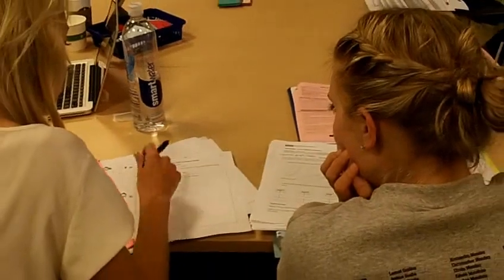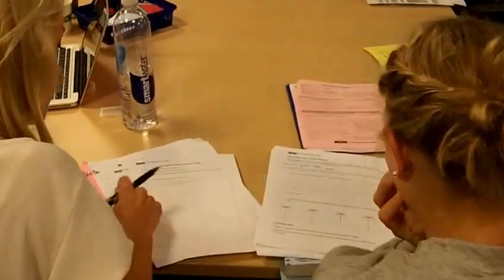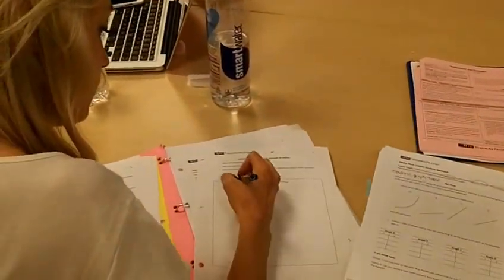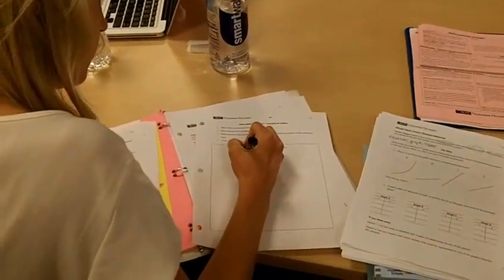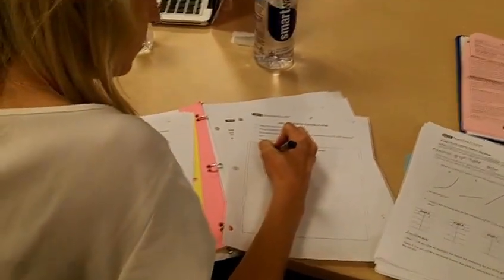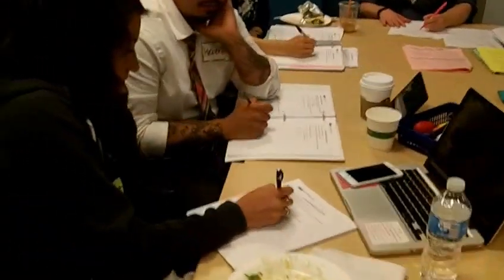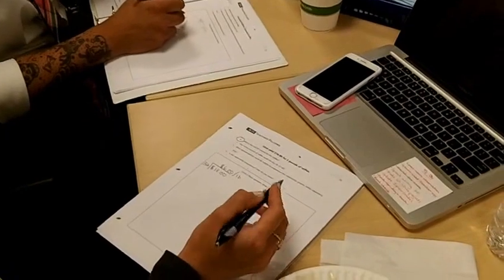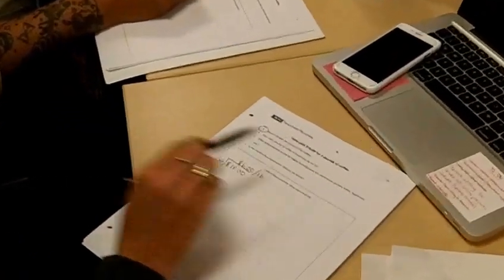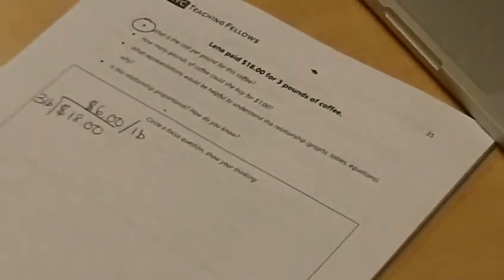Question one. Alright. So how do we start? And then how many times? 3. One side would be pounds. So how many pounds of coffee did you buy for $1? So we have to divide.